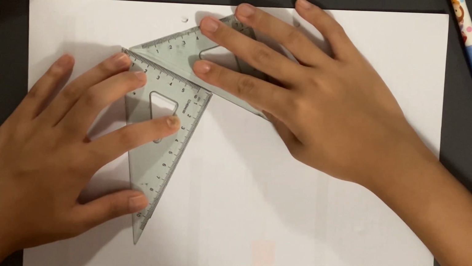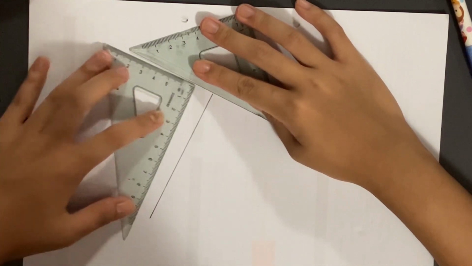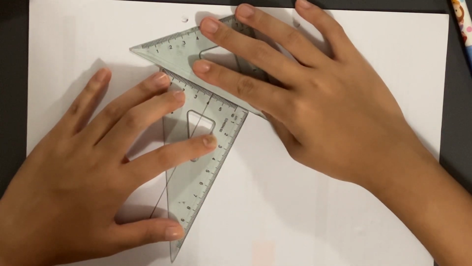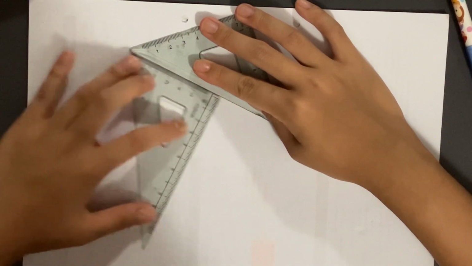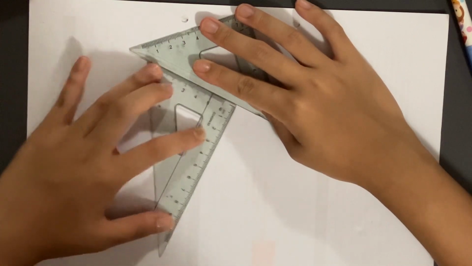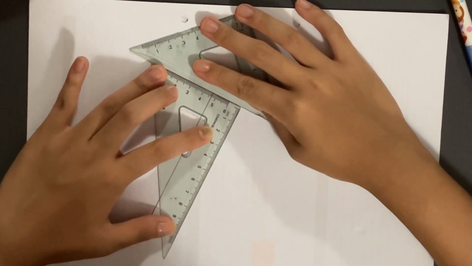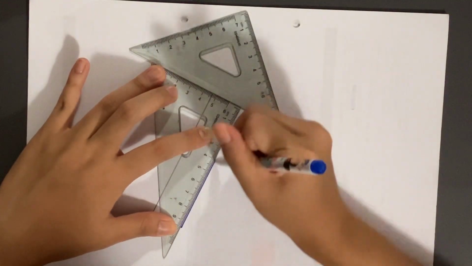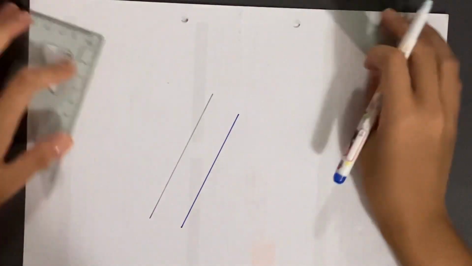I will move this set square like that. You see my right hand is not moving, only my left hand is moving. And I will draw another line here. So these two lines are parallel to each other.